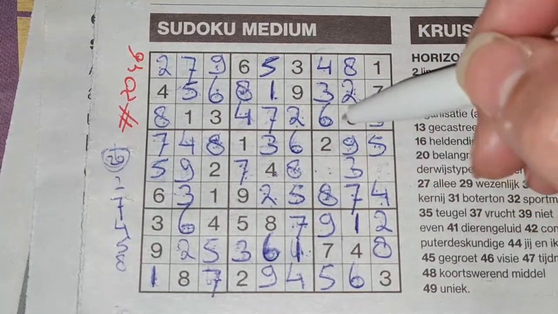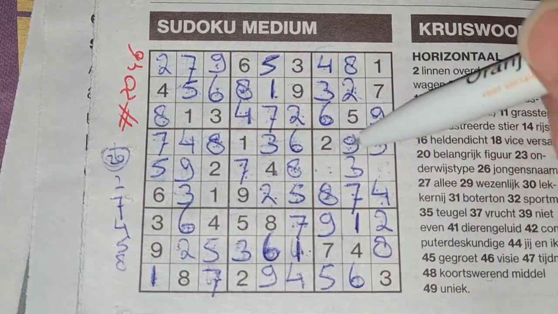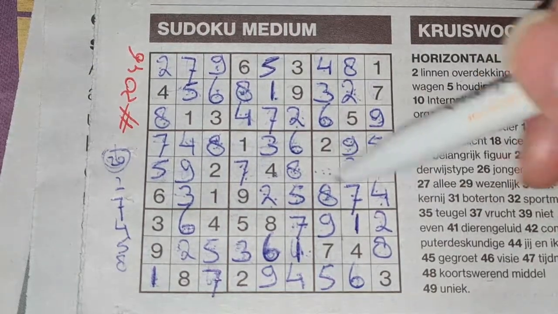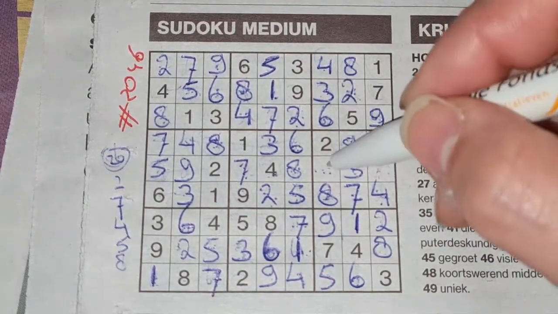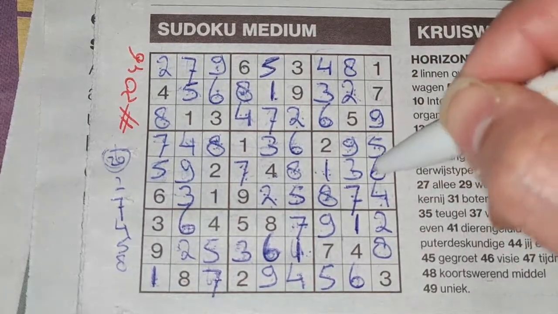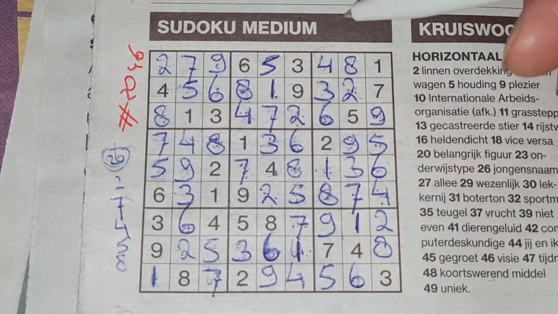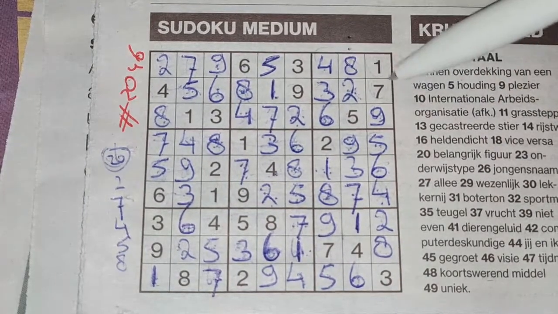Two boxes left, the last 2 digits in this big square, for the numbers 1 and 6. We see there 1, no 1 there. 1 should be here and the 6 goes there. Finished in 60 minutes. Alright. Great Sudoku. I like this one.